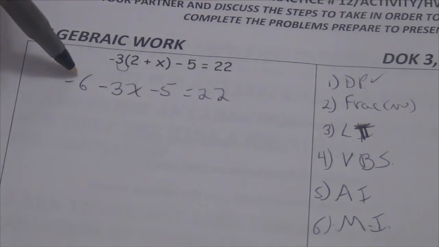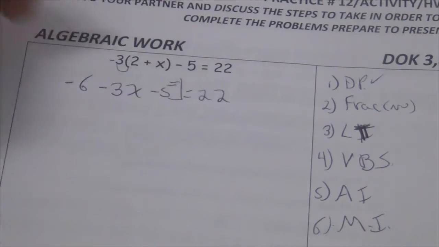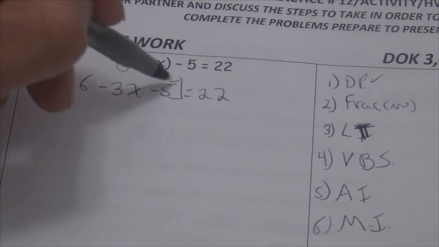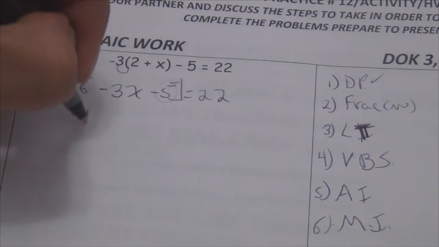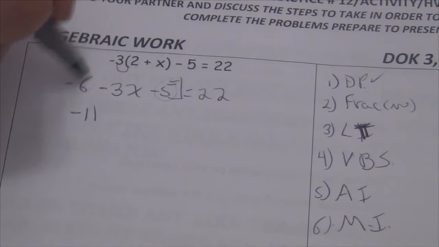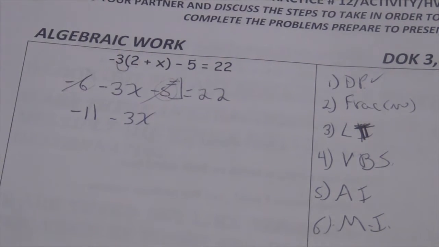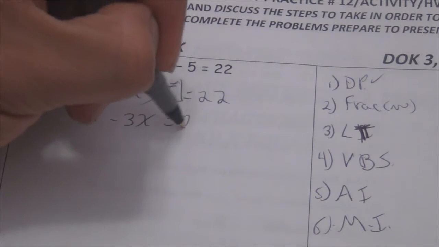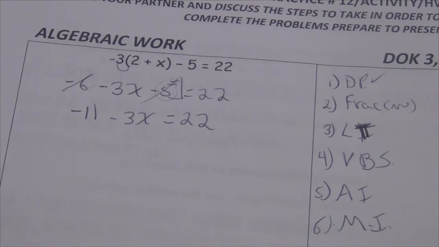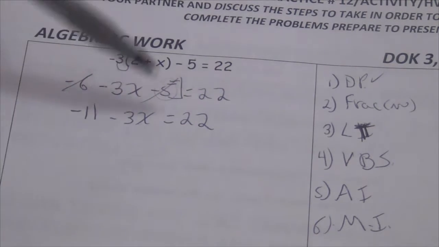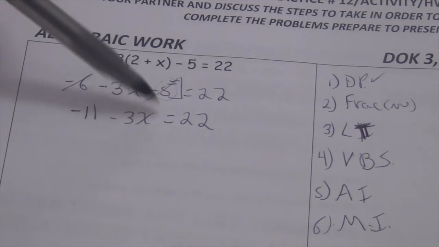Like terms on the same side. Well, this is one of the sides. So are there like terms? Yes, I have negative 6 and I have negative 5. So that makes it negative 11, right? Minus 3x and then equals 22. Now, variables on both sides? Nope, nope, nope, nope, nope.